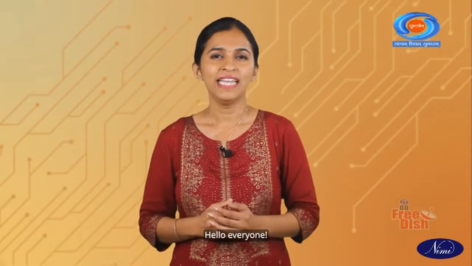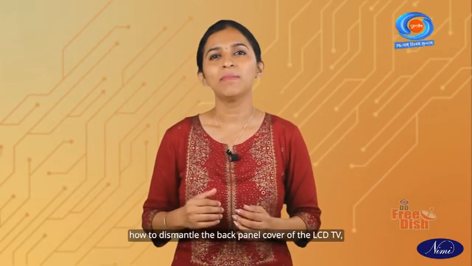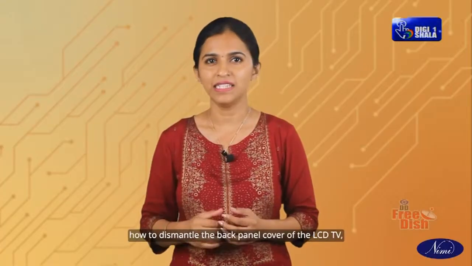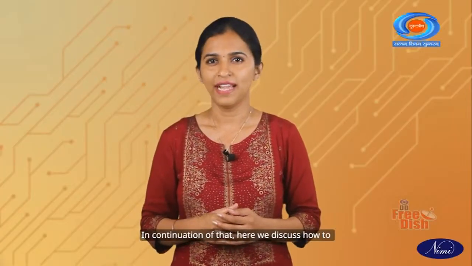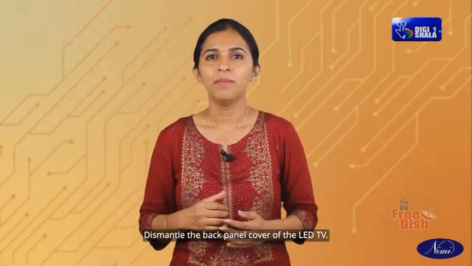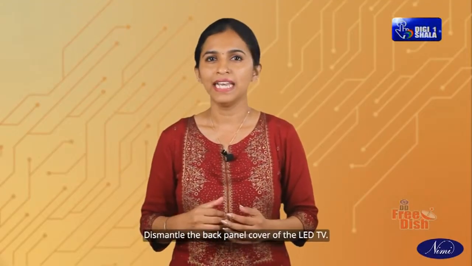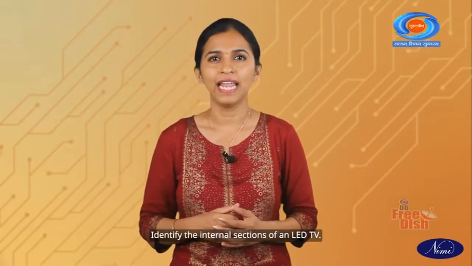Hello everyone. In part 1, we learned how to dismantle the back panel cover of the LCD TV and identify the internal sections of the LCD TV. In continuation of that, here we discuss how to dismantle the back panel cover of the LED TV and identify the internal sections of an LED TV.